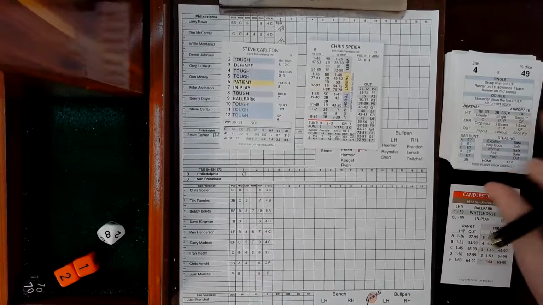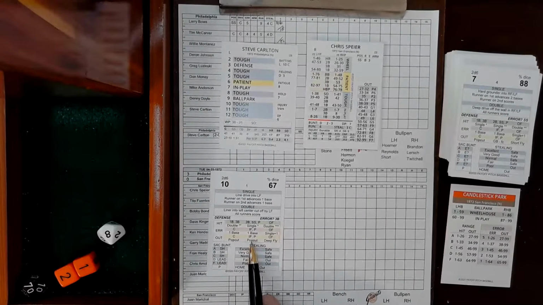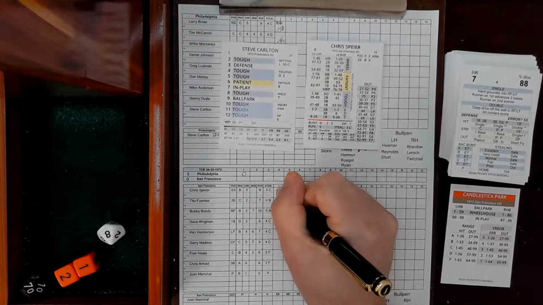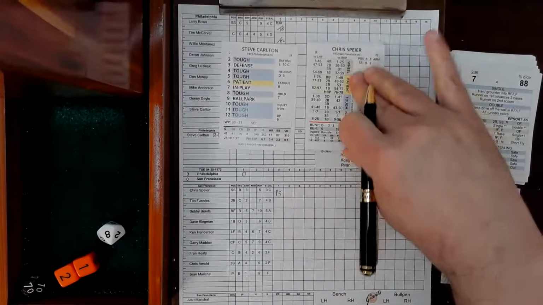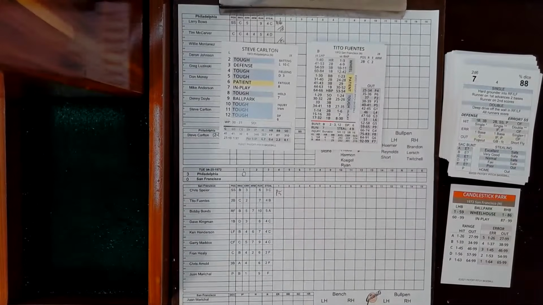And let's see if it's a line out or ground out or whatever. So we check the out range for the infielders, and it's a pop out. So it won't be a ground out to third. It's actually going to be a pop out to third. So Speier pops out to the third baseman Money, 1 away. That'll bring up Tito Fuentes, second baseman.